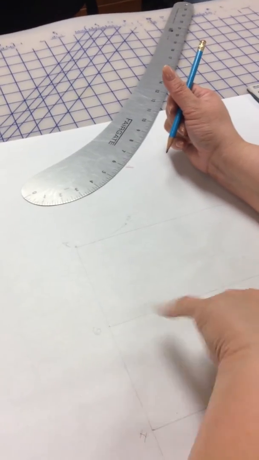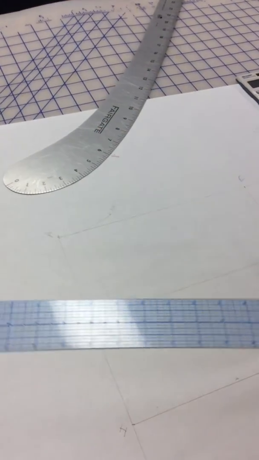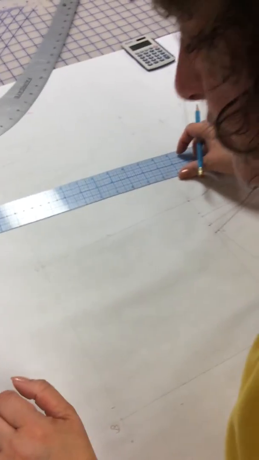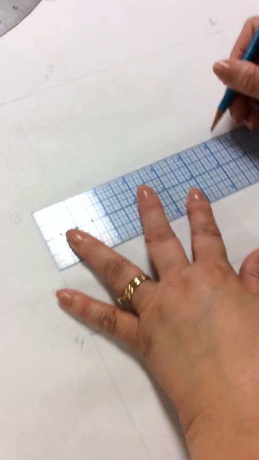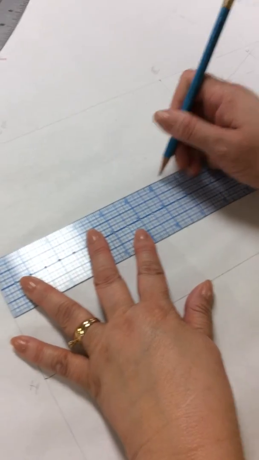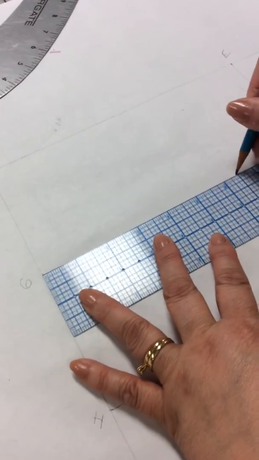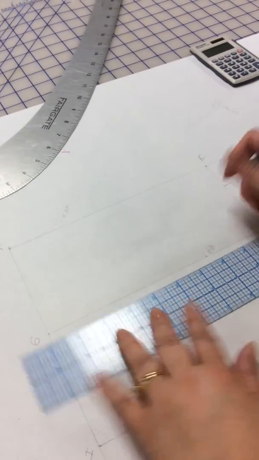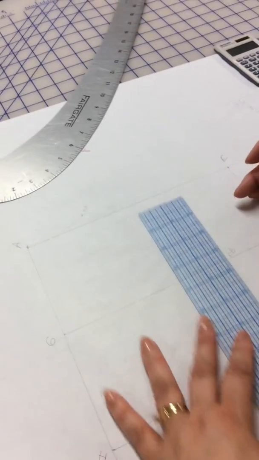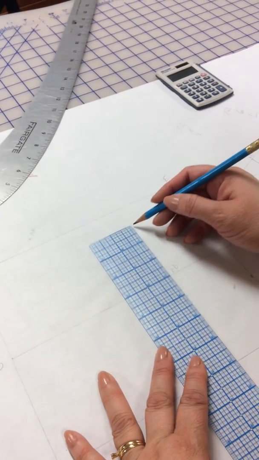Now to the right of G, measure half the total back width and mark BB. Back width 13, that is 6.5. Mark 6.5 out, B to the right of G. Measure half the total back width and mark BB. Then 3 inches up from BB, mark CC.